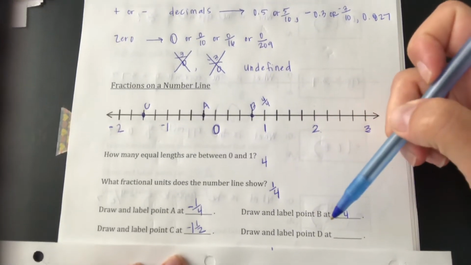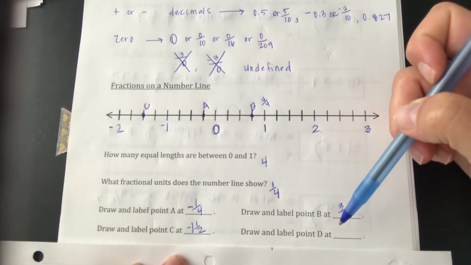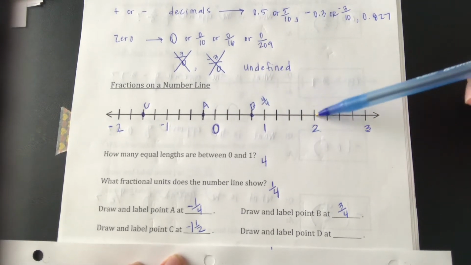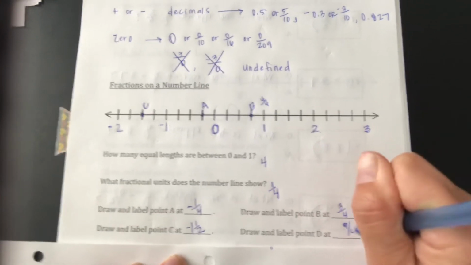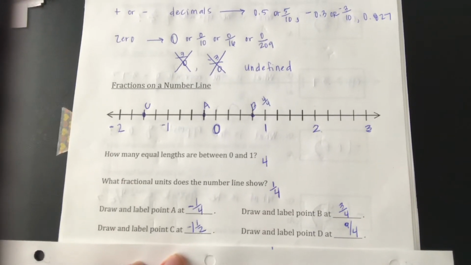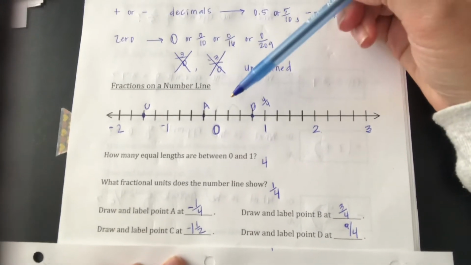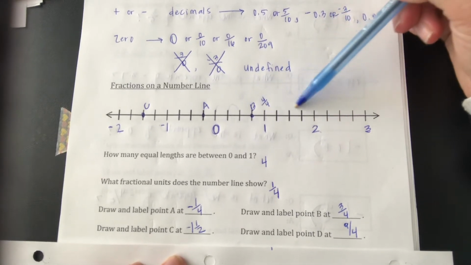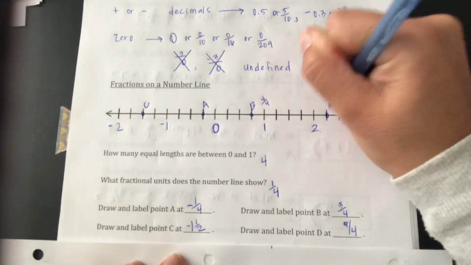And then point D, let's see, point D says, this one's kind of tricky. It is an improper fraction. So it is 9/4, okay? You could just count over 9 spaces. 1, 2, 3, 4, 5, 6, 7, 8, 9, and label it point D.